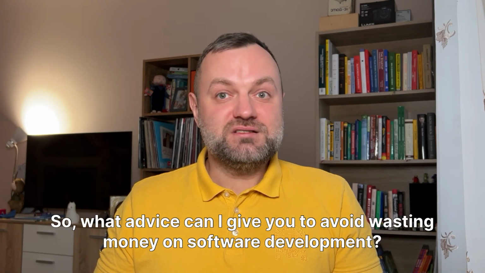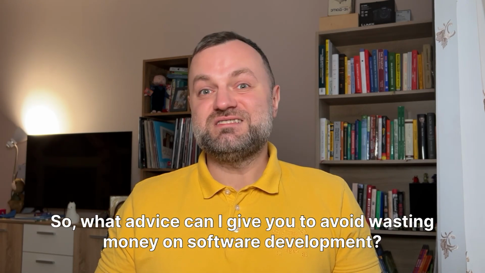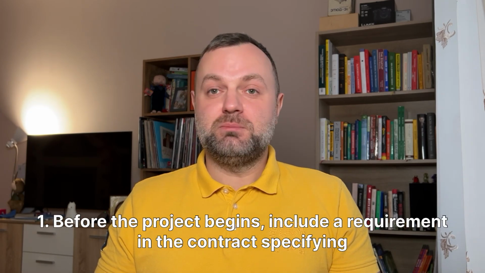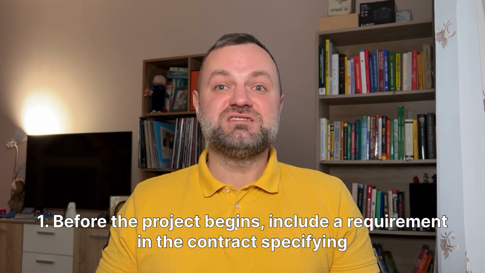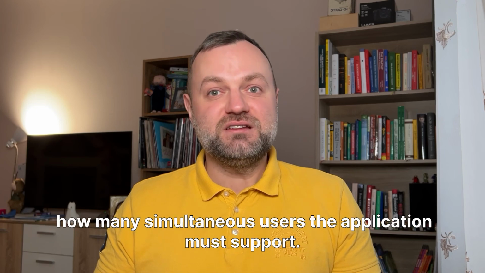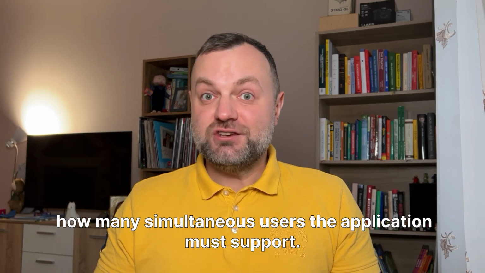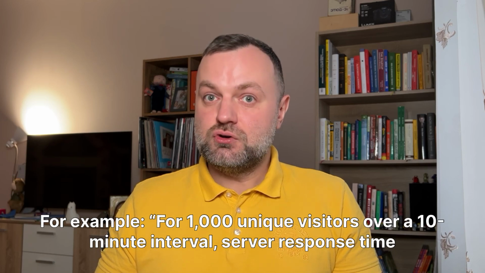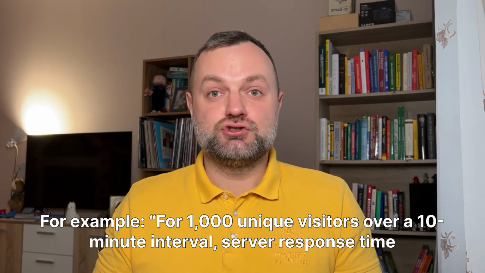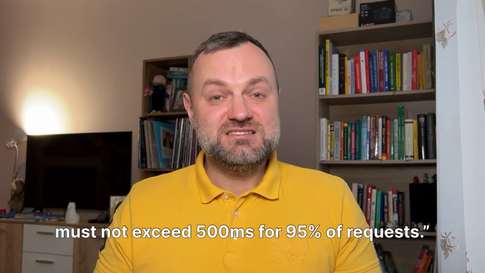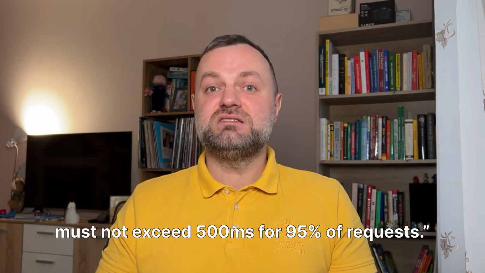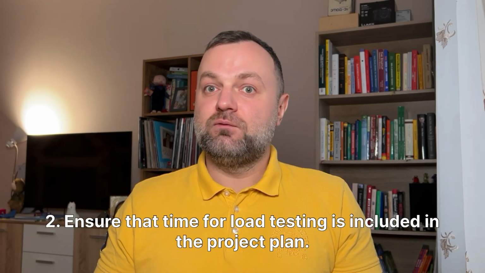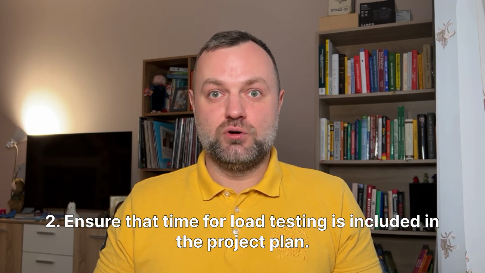So, what advice can I give you to avoid wasting money on software development? First, before the project begins, include a requirement in the contract specifying how many simultaneous users the application must support. For example, for 1000 unique visitors over a 10-minute interval, server response time must not exceed 500 milliseconds for 95% of requests. Second, ensure that time for load testing is included in the project plan.